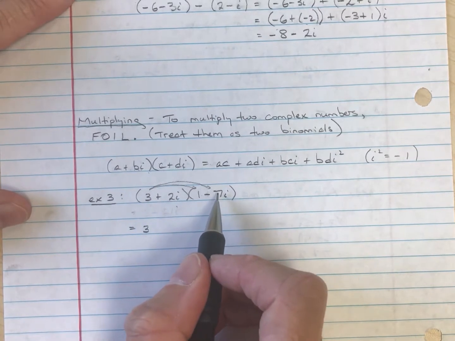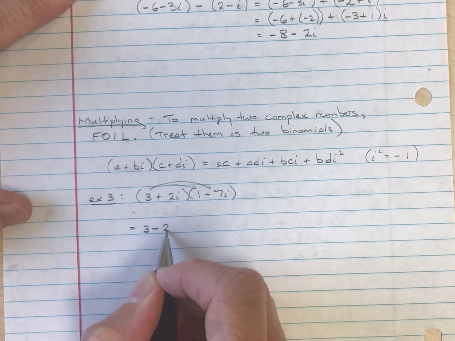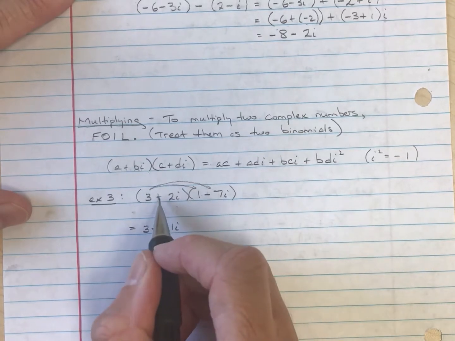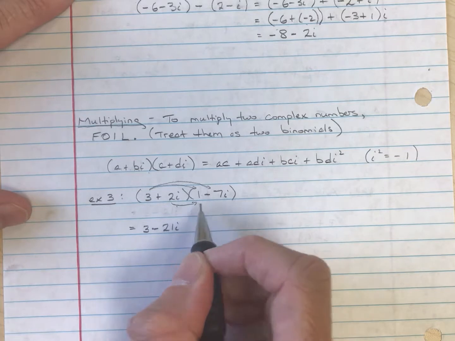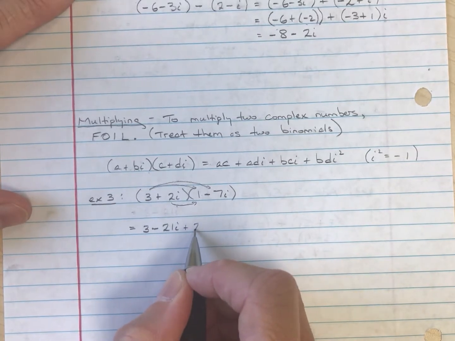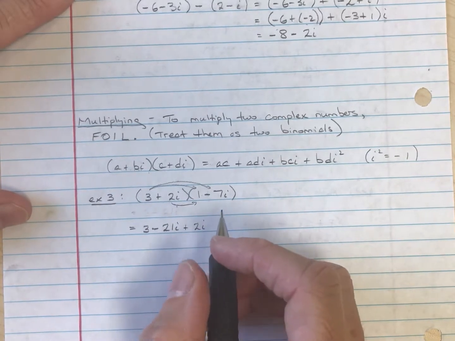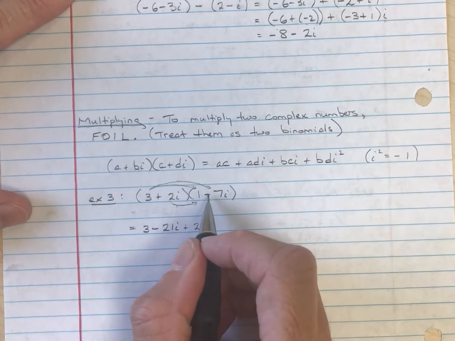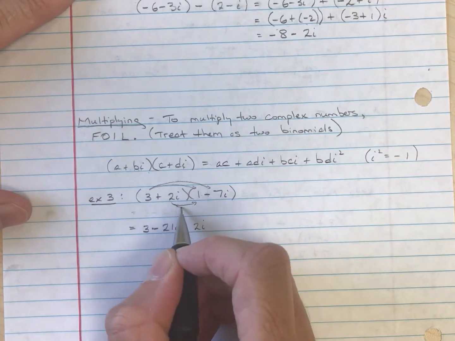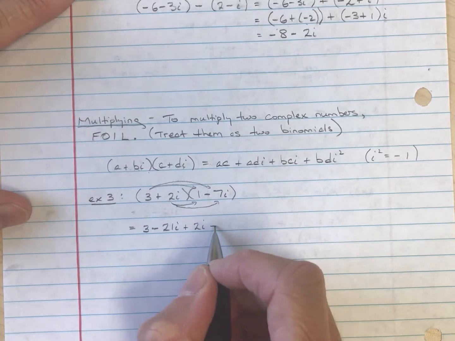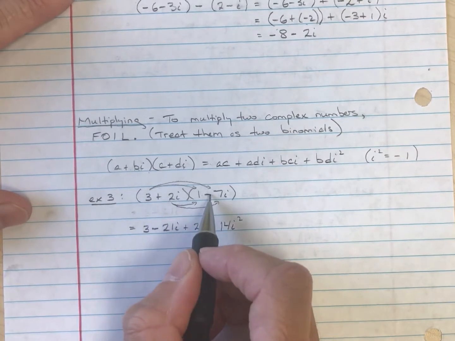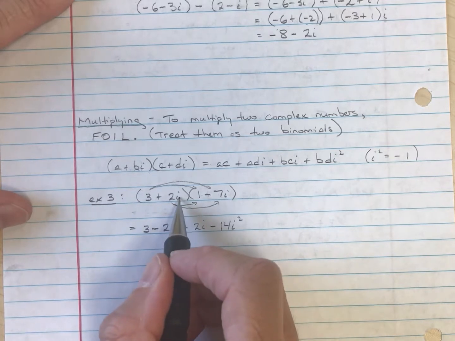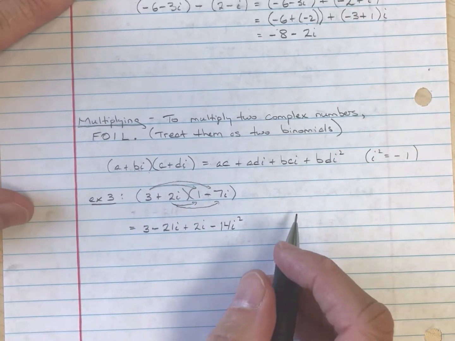Positive 3 times negative 7i is negative 21i. Positive 2i times positive 1 is positive 2i. And positive 2i times negative 7i is negative 14i squared. 2 times negative 7 is negative 14. i times i is i squared.